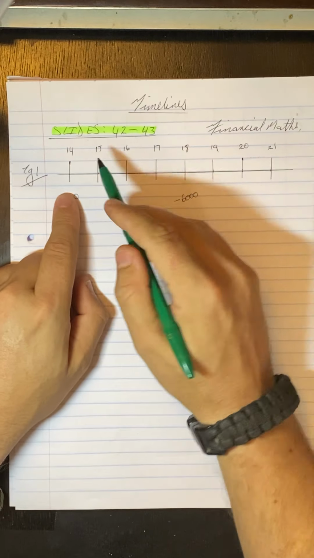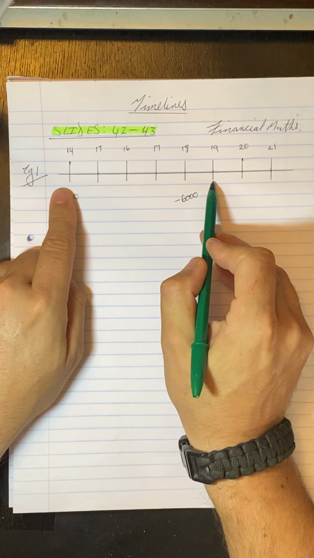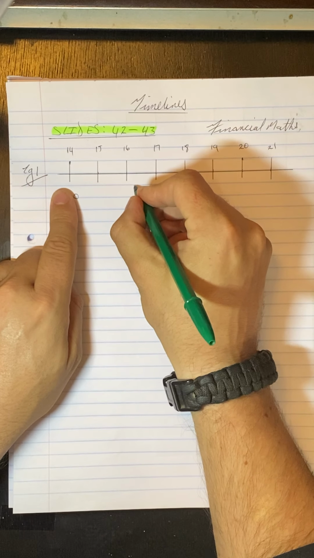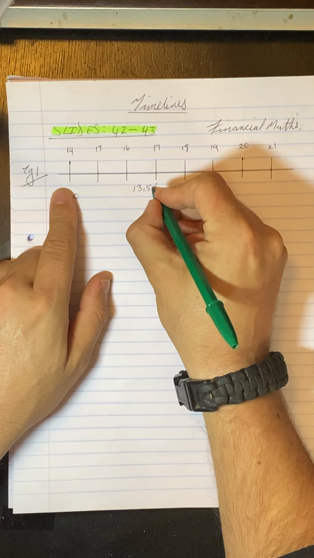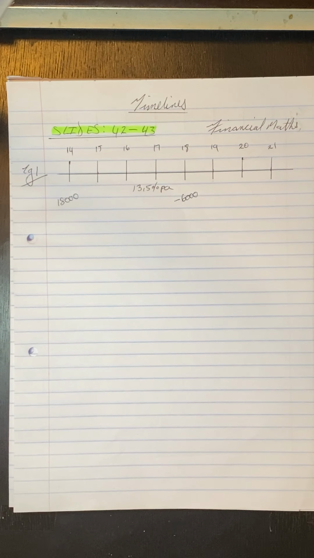So, first 5 years: 1, 2, 3, 4, 5. From there to there, it earned 13.5% per annum interest. I'm just going to mark that so you can all see.